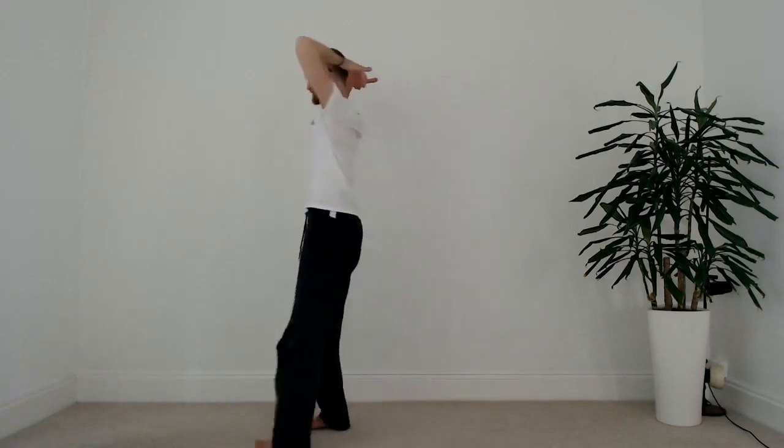we're going to be standing, and you can do this sitting down as well. So if you're sitting, stay sitting. So we're going to bring our hands up, connect with the heavens, allowing that quality of Qi to come down, feeling it into the head, behind the head, and down the spine.